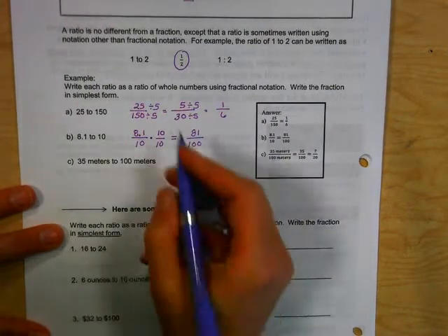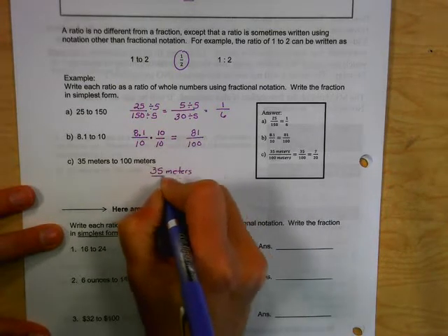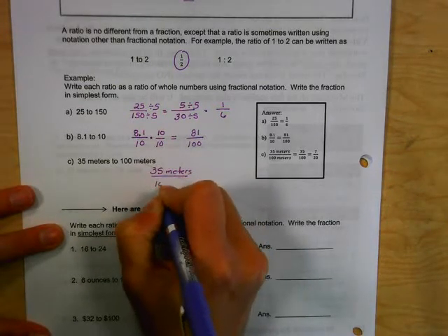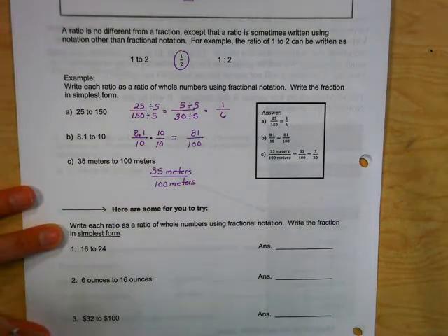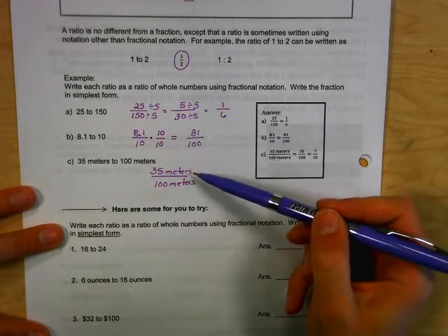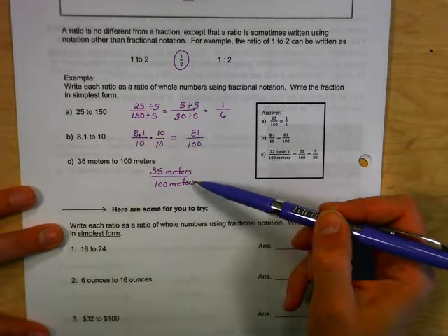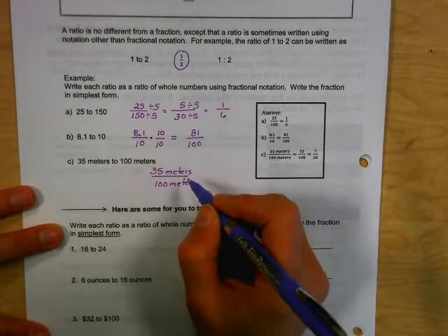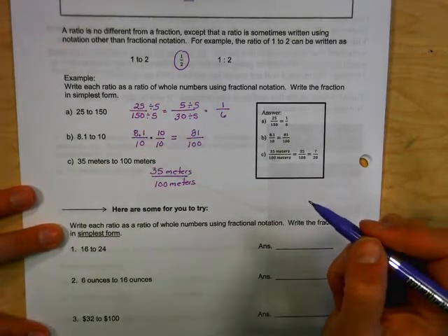Last one, 35 meters over 100 meters. Now you'll notice in the answer key that we don't have the meters. If you have units that are the same in the numerator and the denominator, let's say they cancel out, but you don't need to include them in your final answer.